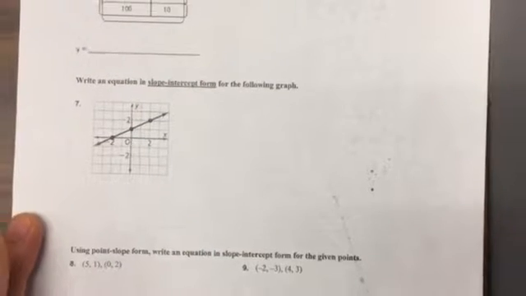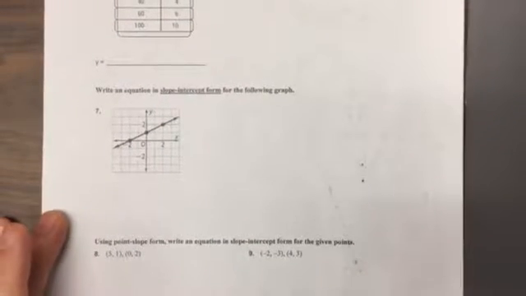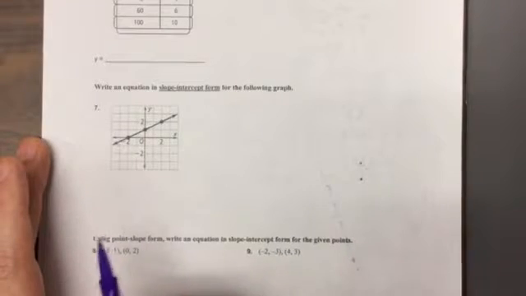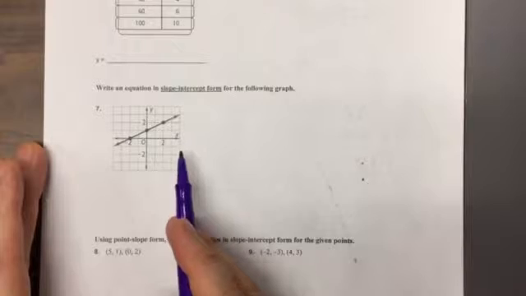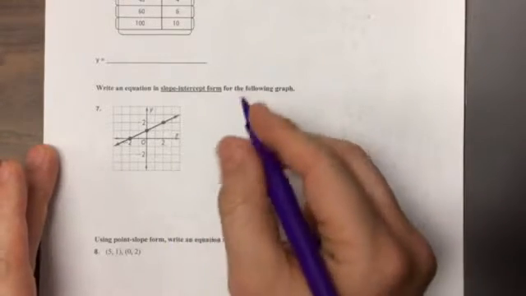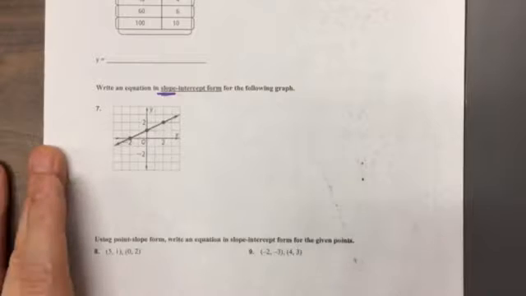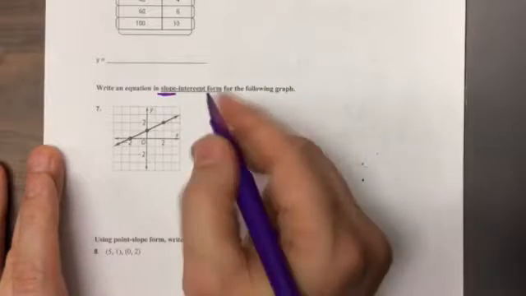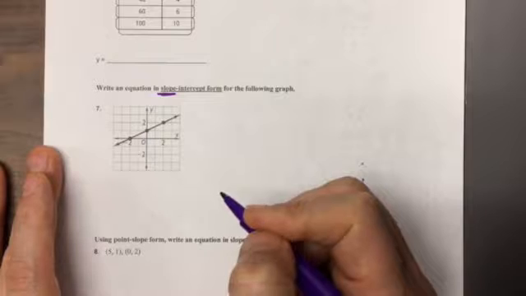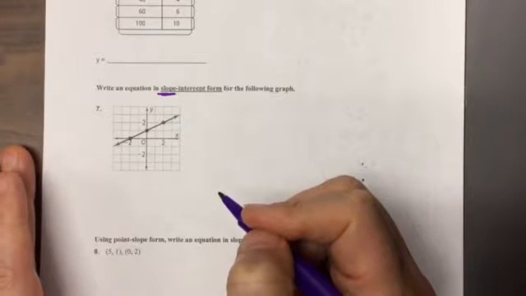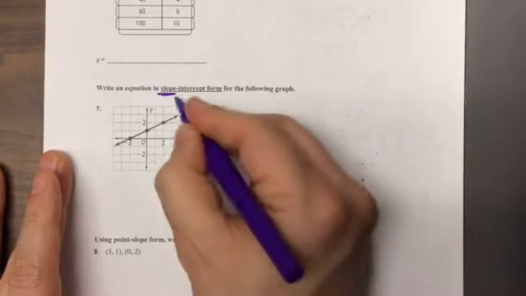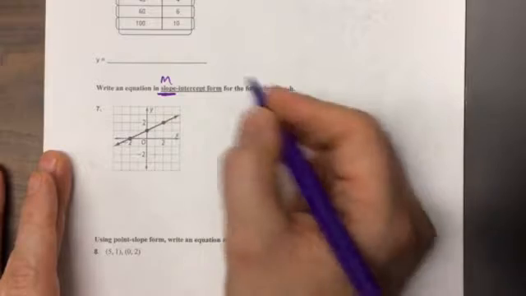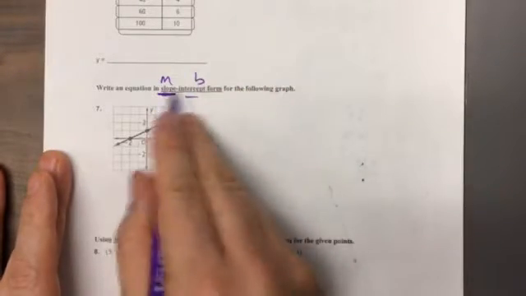Okay, let's try number 7 and we'll be done on this video. It says write an equation in slope-intercept form for the following graph. Okay, so they give us a line. So to write the equation in slope-intercept form, we need the slope and we need the y-intercept. Okay, so this has nothing to do really with point slope form. This is just regular review from what we did recently. We need the m, we need the b, the slope and the y-intercept.